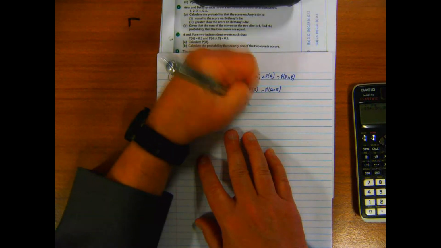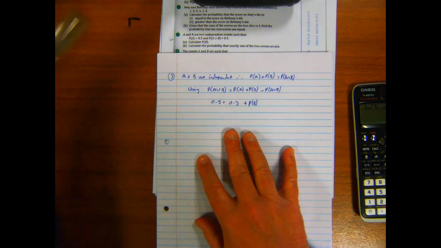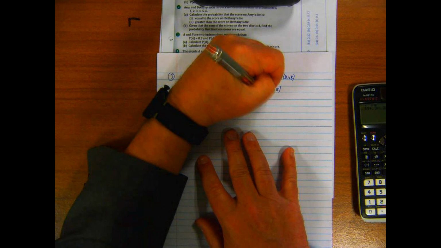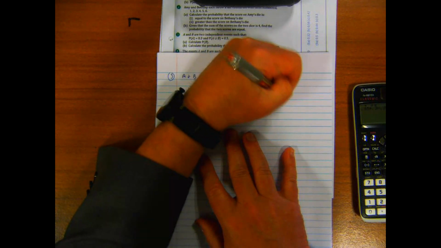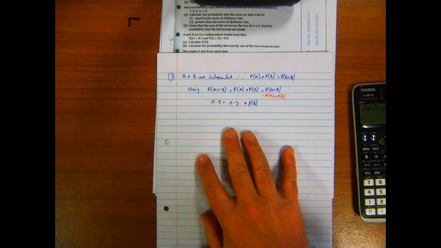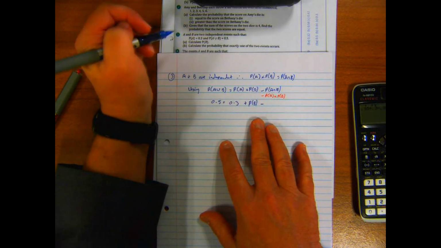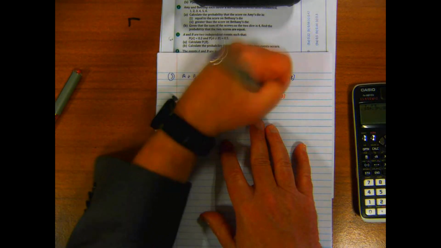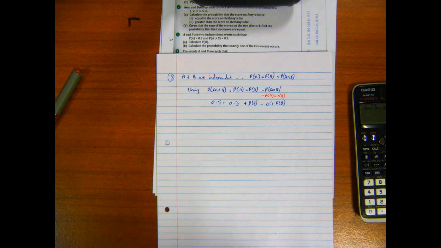We don't know the probability of B, but we do know that this can be written like that. So we're going to have minus the probability of A, which is 0.3, times the probability of B.